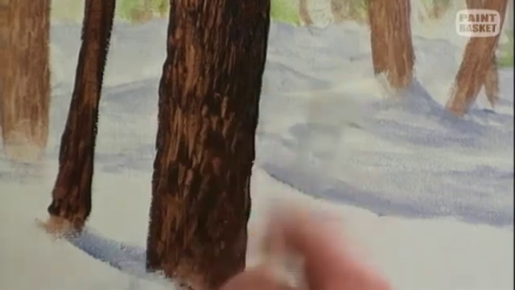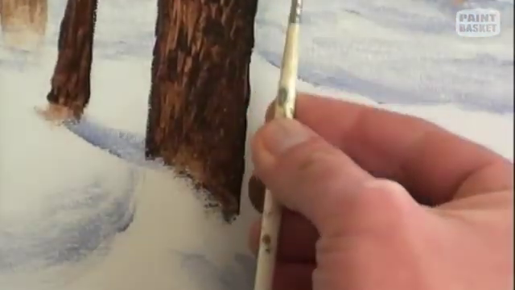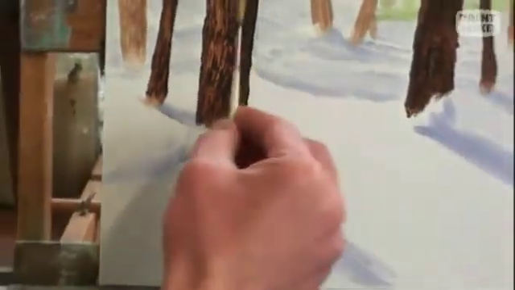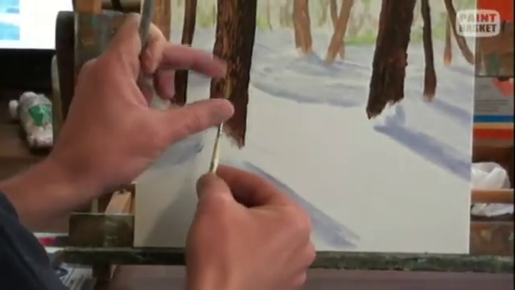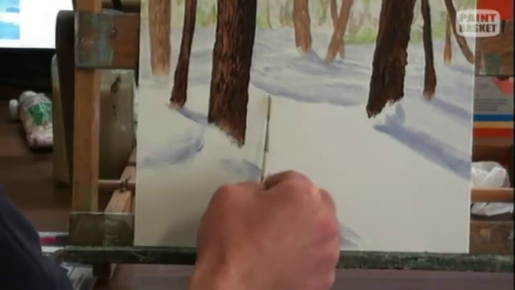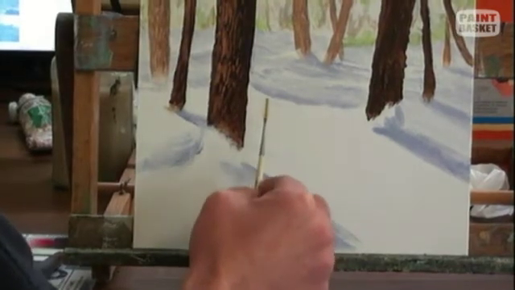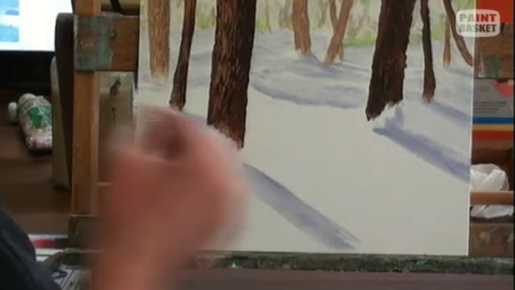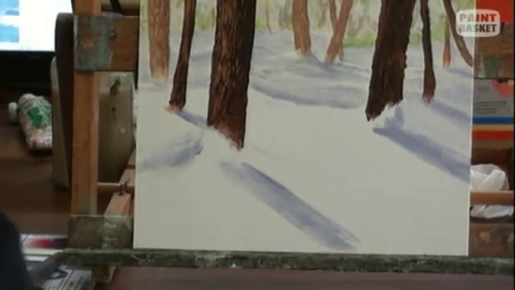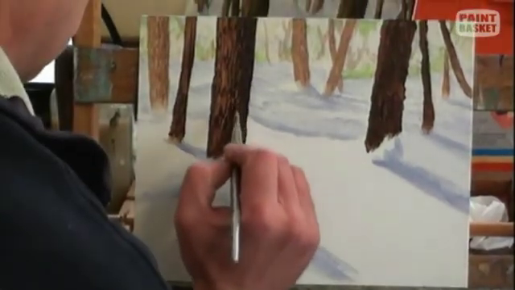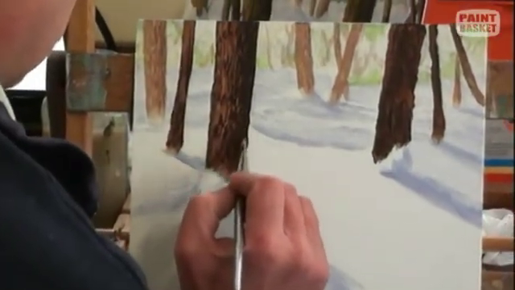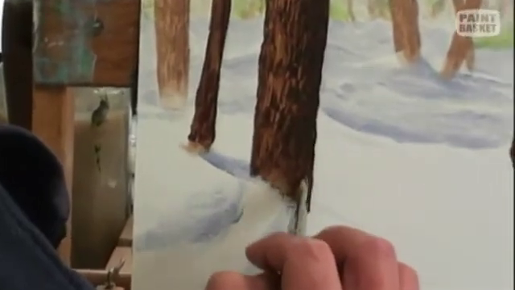Now if you're using the rigger brush, you don't hold it like a pen. You hold it in the tips of your fingers like this. You see that? So that you can work with the whole length of the bristle. So you press it down like this, and that's how you get that nice texture. So I'm adding some lovely darks in here on the far side away from the sun.